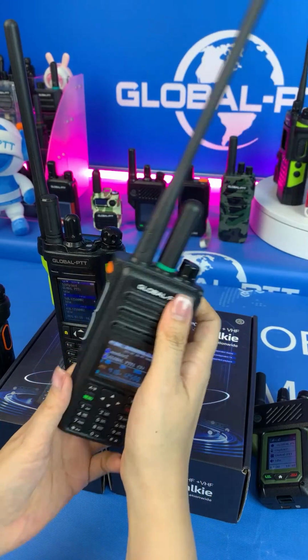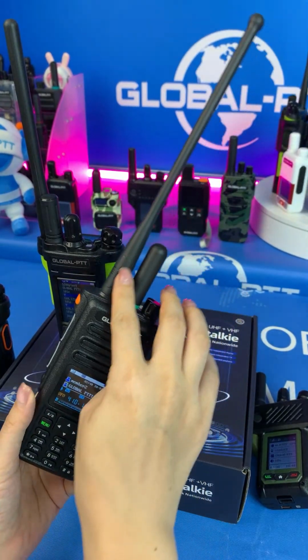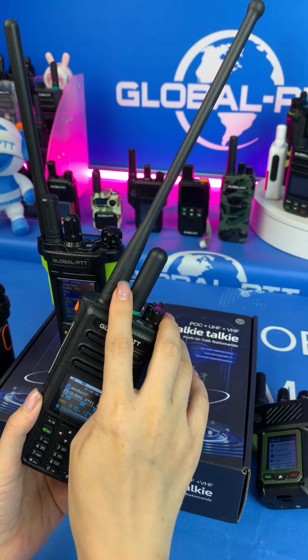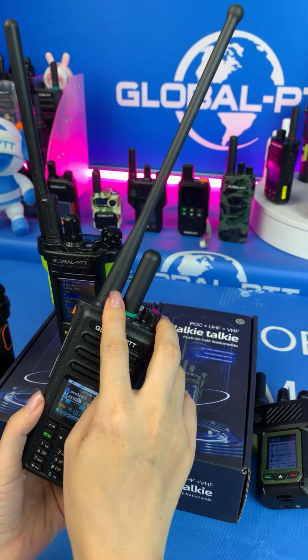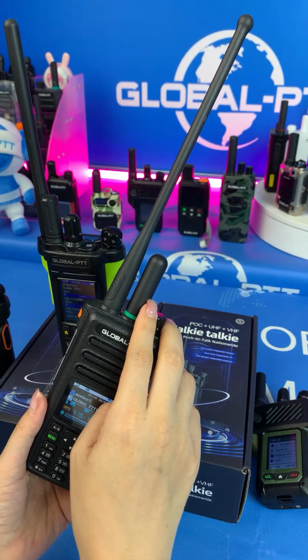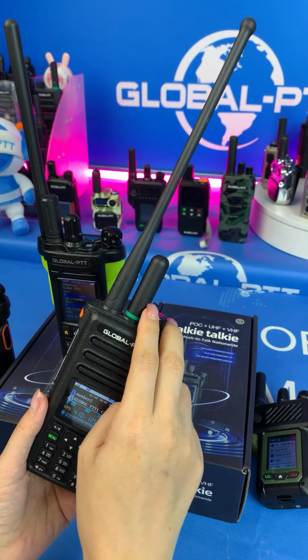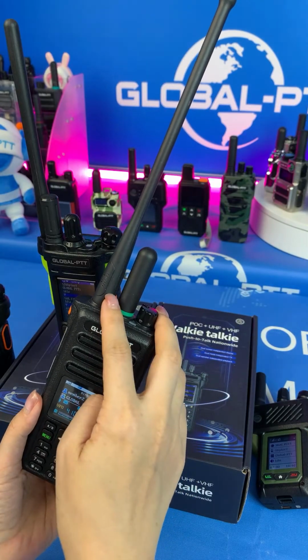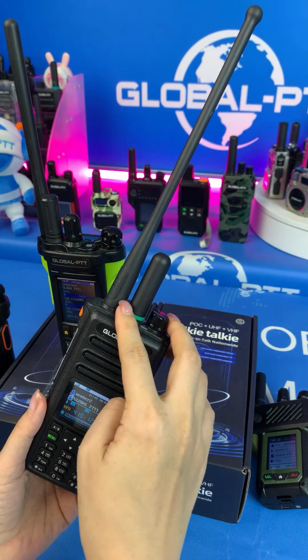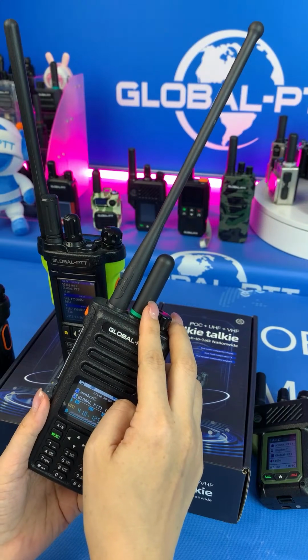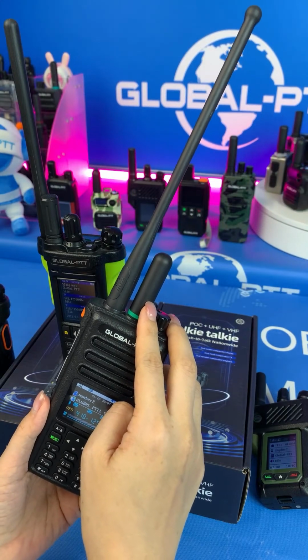There are two antennas. You can see this walkie-talkie has a long one and a short one. The long antenna is the UHF antenna. The short antenna is the 4G antenna. UHF and 4G, two antennas. And if we remove the antenna, this radio will not work anymore.